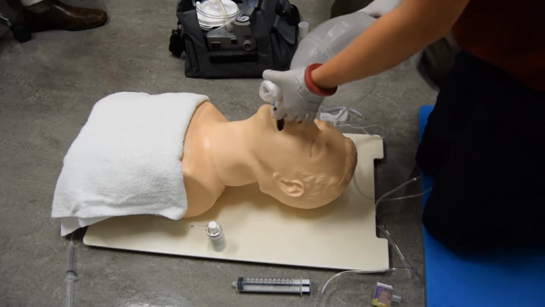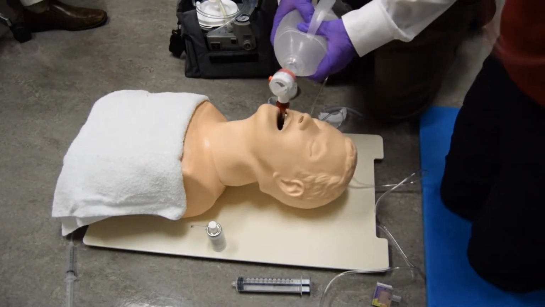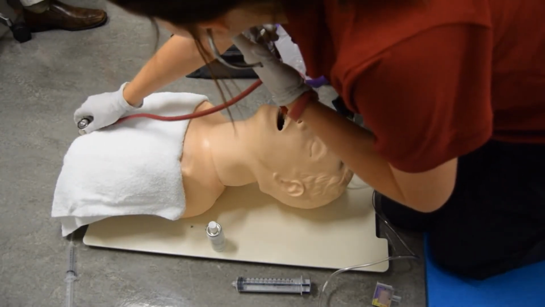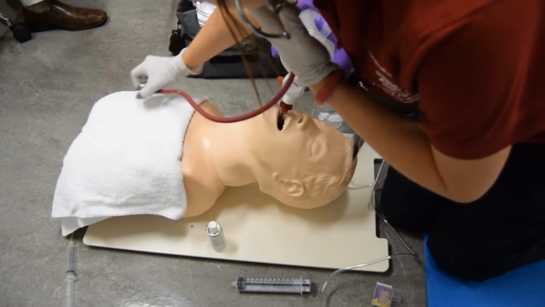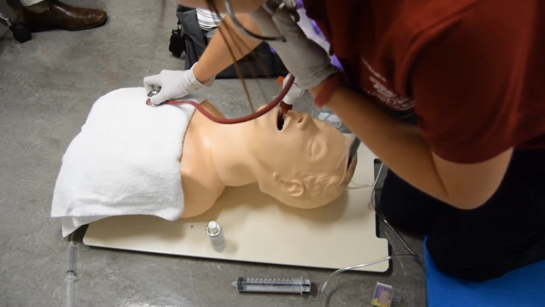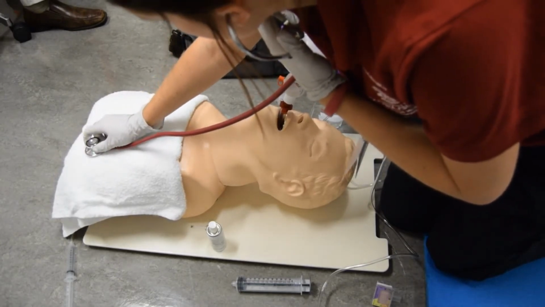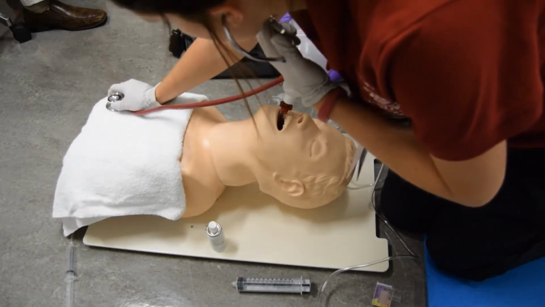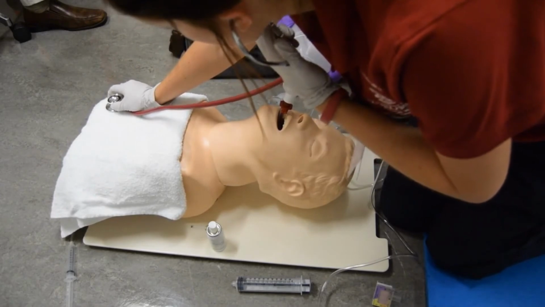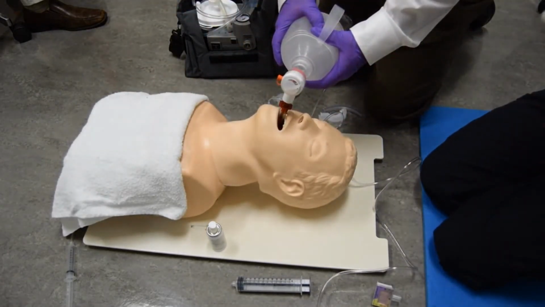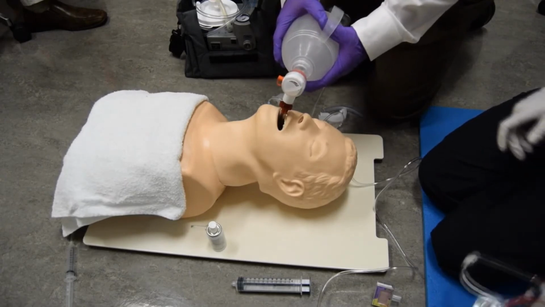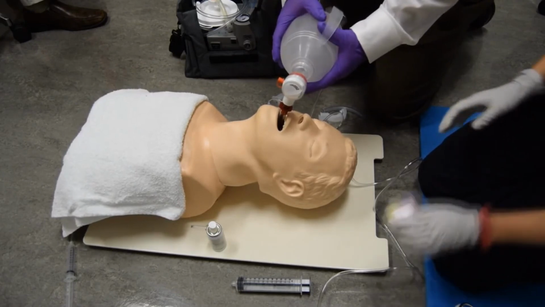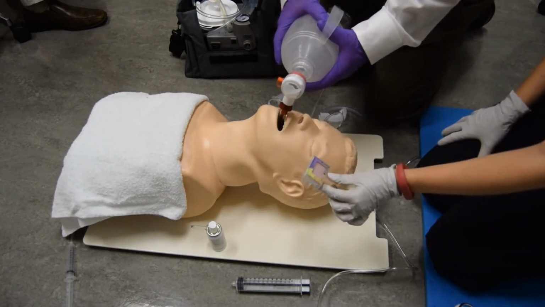I'm going to ask my partner to ventilate so I can auscultate. Auscultating for epigastric sounds and lung sounds. Adjusts ventilation as necessary, ventilates through additional lumen or slightly withdraws tube until ventilation is optimized. Verifies tube placement by secondary confirmations such as capnography or capnometry.